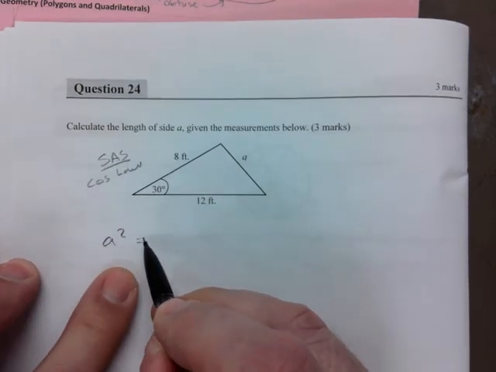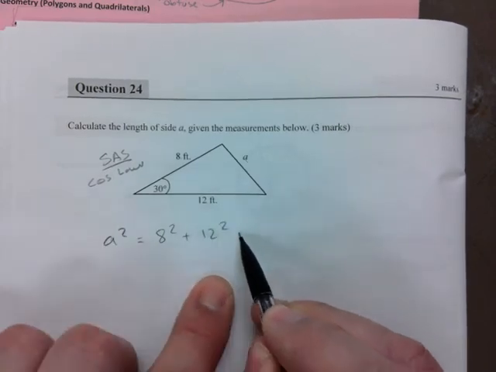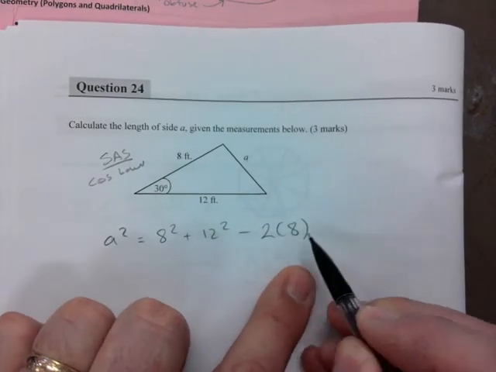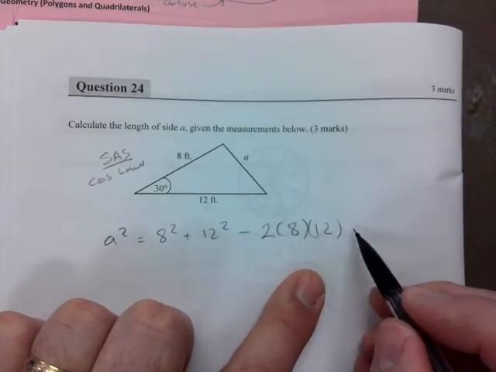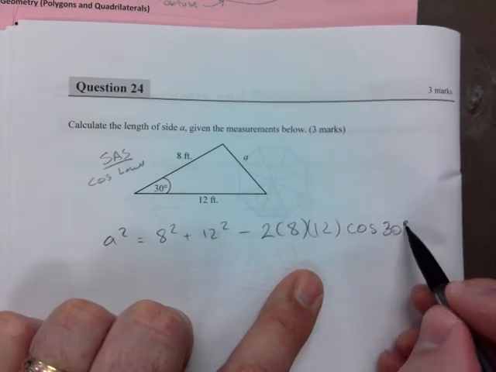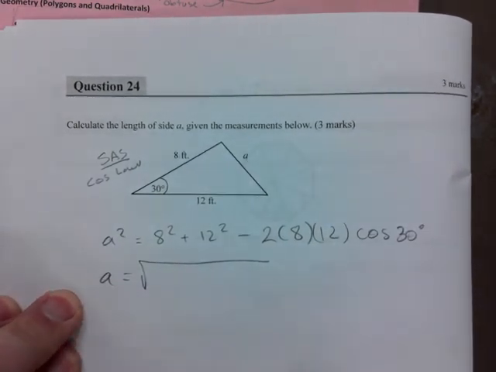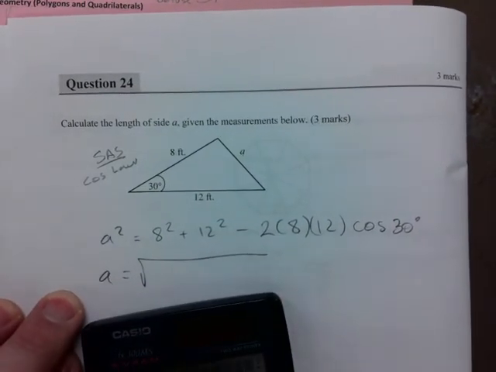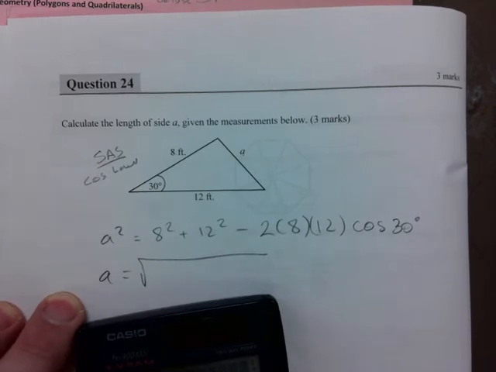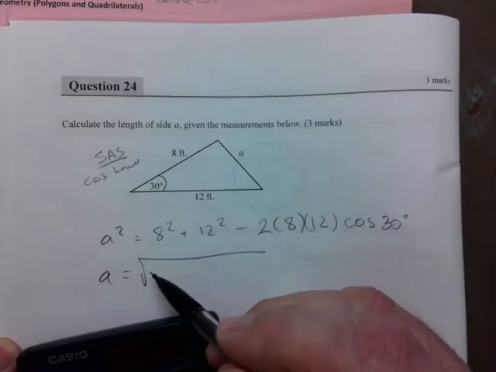So to find A, A squared is 8 squared plus 12 squared minus 2 times 8 times 12 times cosine of 30. A is the square root of 64 plus 144 minus 2 times 8 times 12 times cosine of 30.